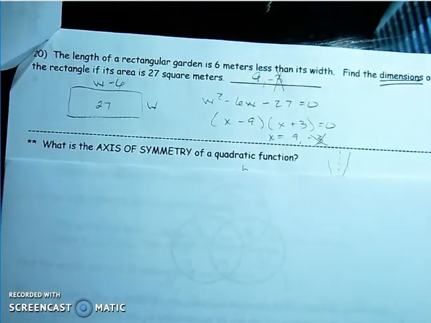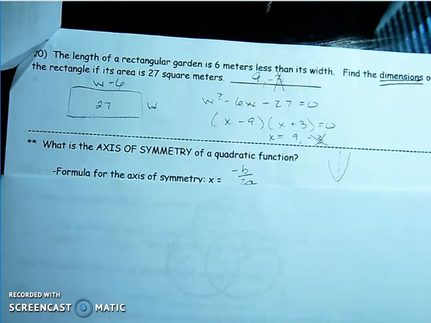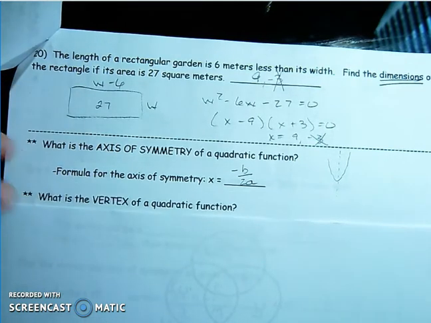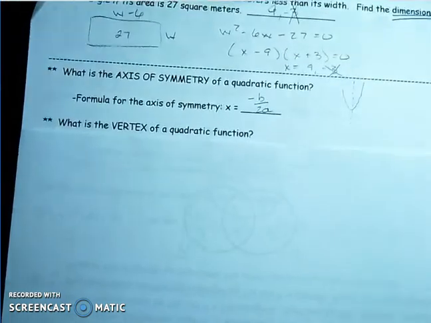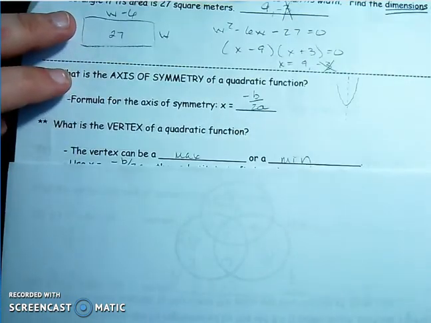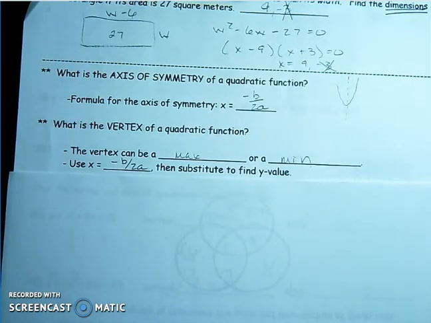Alright, what's the axis of symmetry? The axis of symmetry is whenever you fold something in half, it's perfectly symmetrical on both sides. If you remember, negative b over 2a, that first part of our quadratic formula, is our axis of symmetry. The vertex is that balance point. It's that minimum or maximum. And we can use negative b over 2a and then substitute to find the y value.